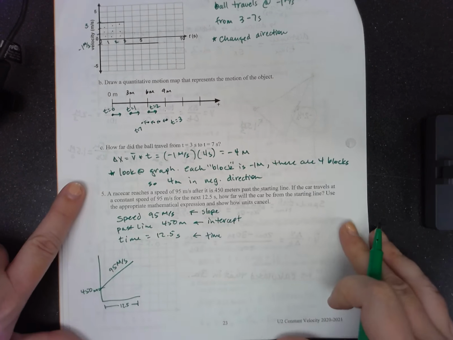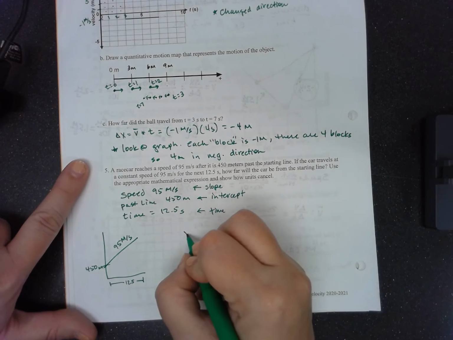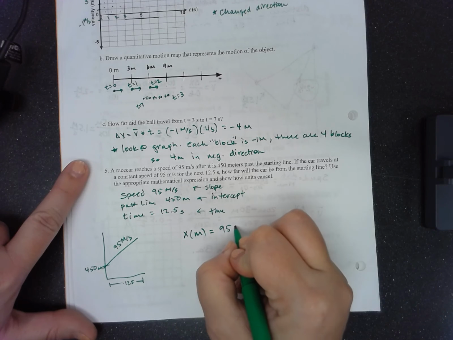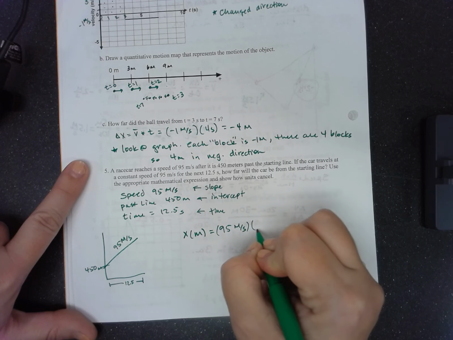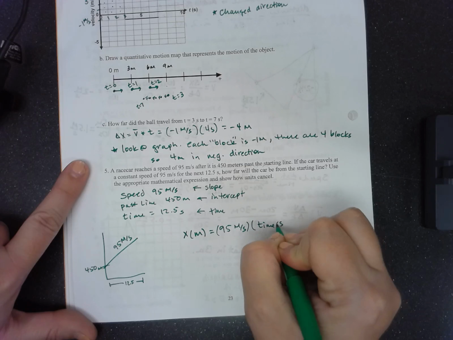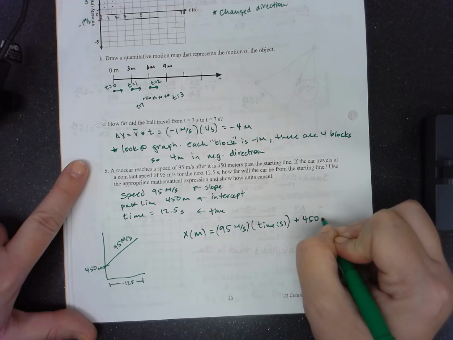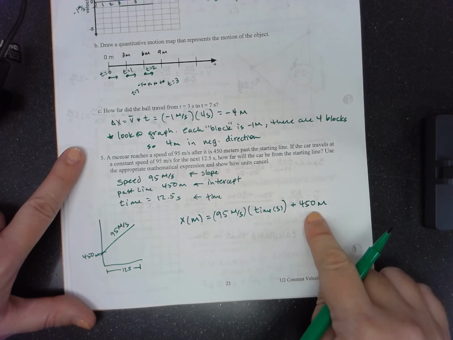We could write this as an equation. Our position in meters is equal to 95 meters per second times time in seconds plus 450 meters, because that's where we started.